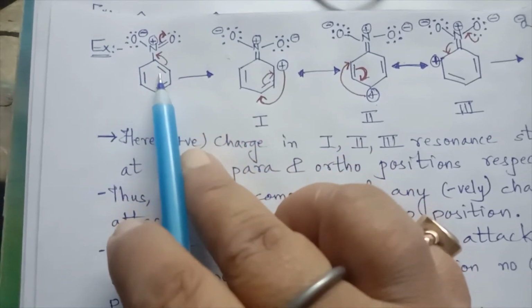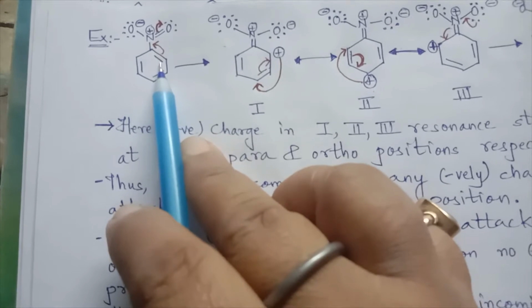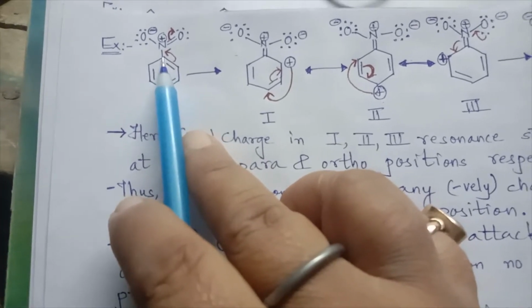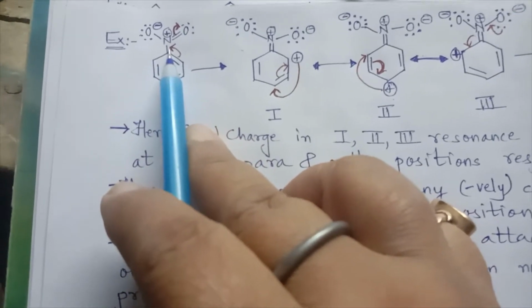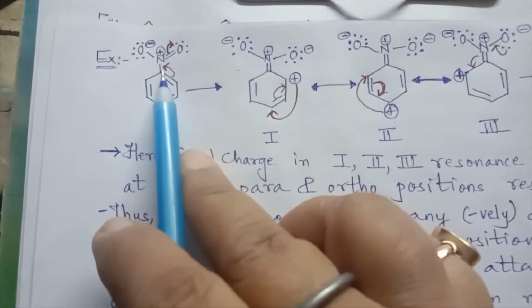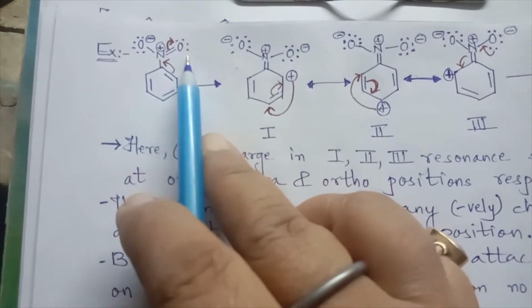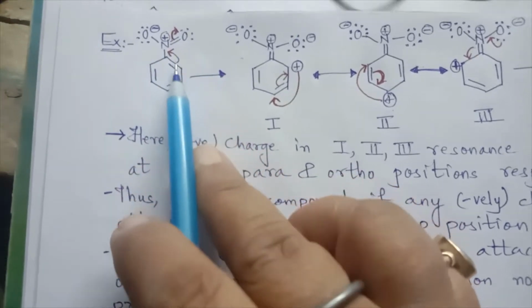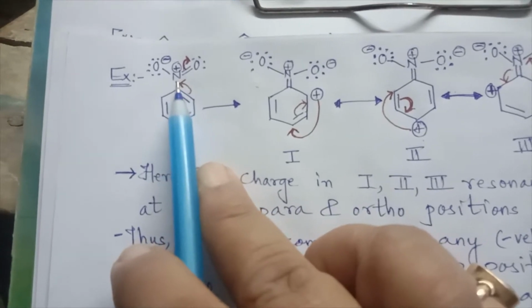And here this bond is releasing from the benzene. That means it is withdrawing this electron from the benzene and giving it to the substituent, right? So what happens here? The oxygen with two lone pairs will now get one more lone pair, and instead of one bond it will acquire a double bond.